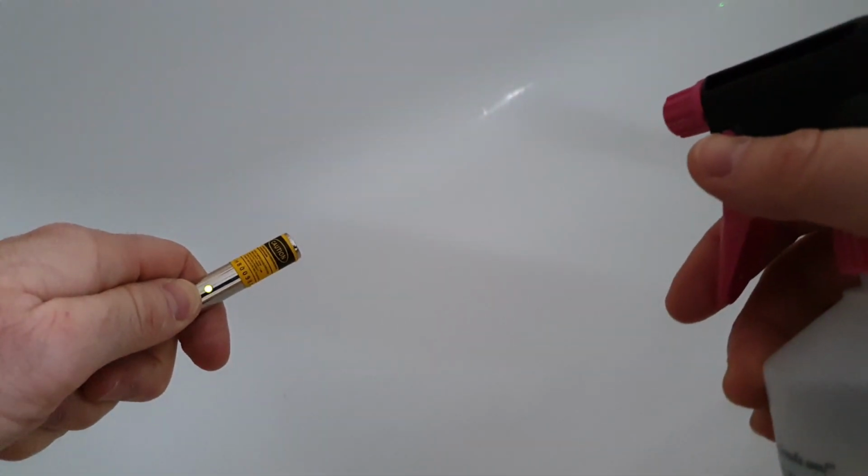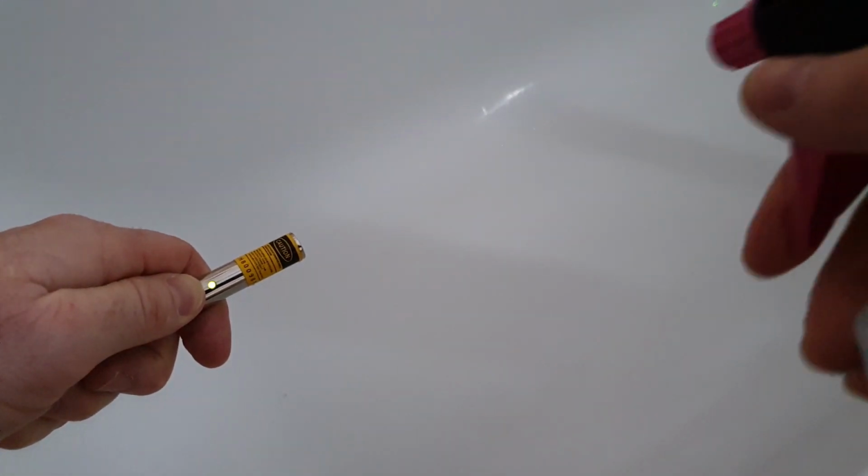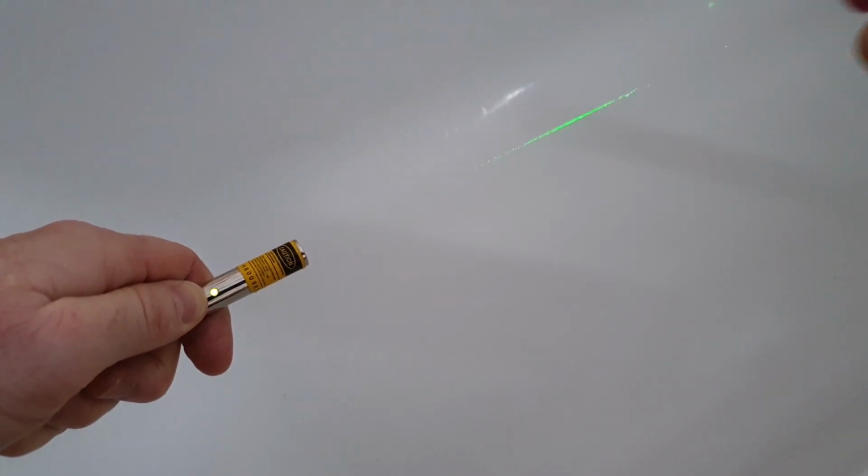However, if I spray some water on it, you should be able to see the path of light. The laser is reflecting off the water droplets and bouncing into our eyes, or into the camera in this case. We can clearly see the laser is travelling in one very thin ray, a straight line. So it's important to remember that light travels in straight lines.